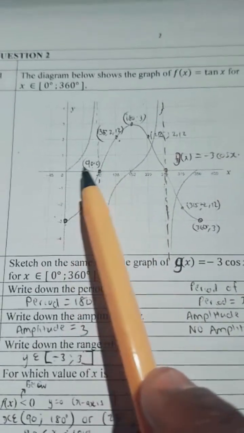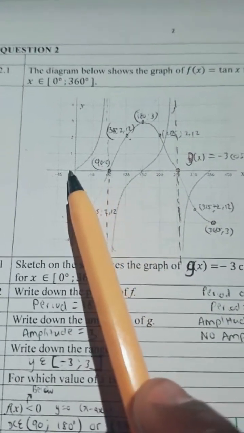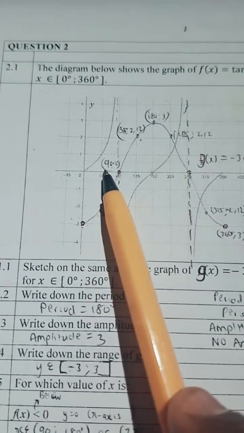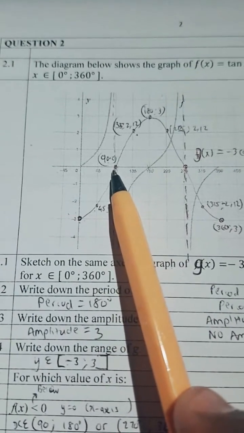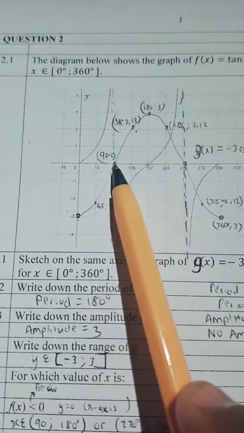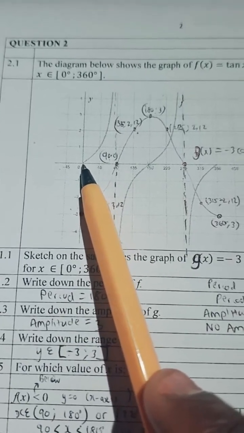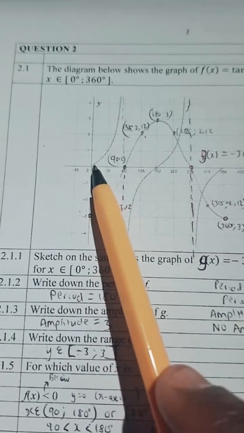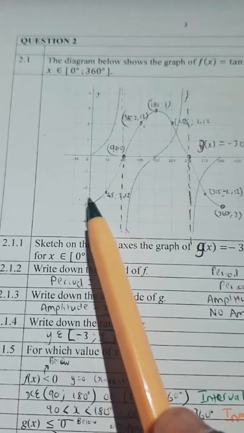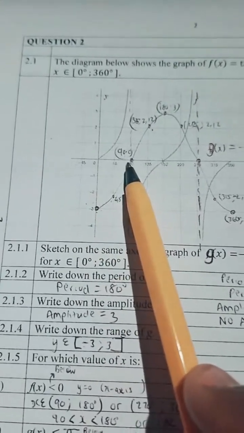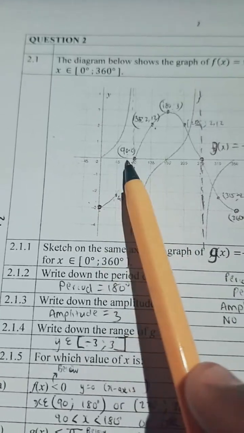So from 0 to 90 we are below, but at 90 we are on. At 0 we are on as well, so we must include 0. From 0 to 90, that's where our answer lies.